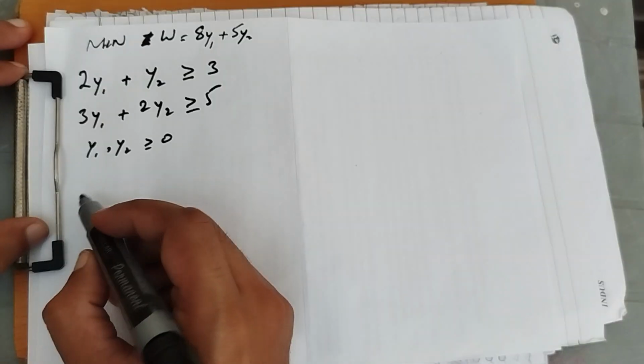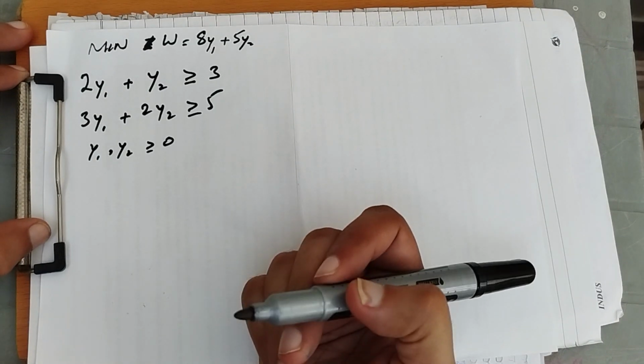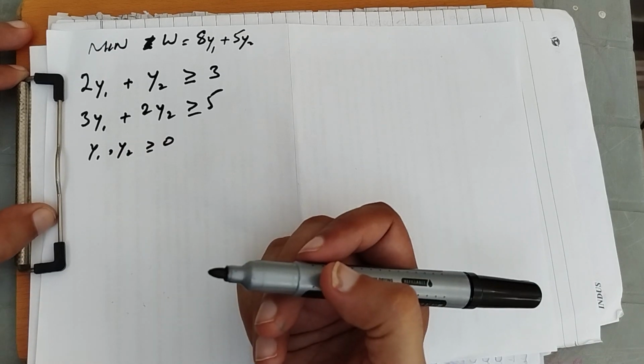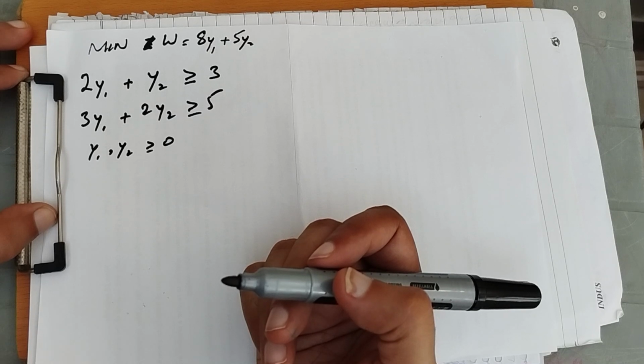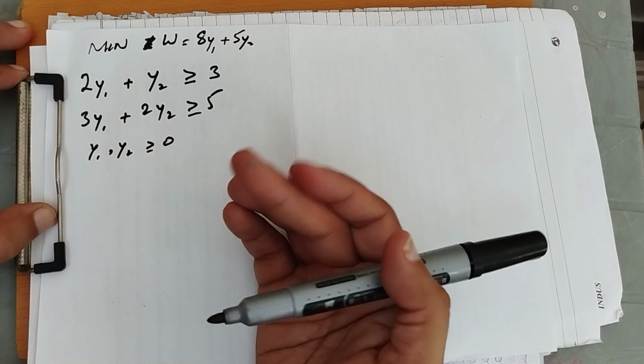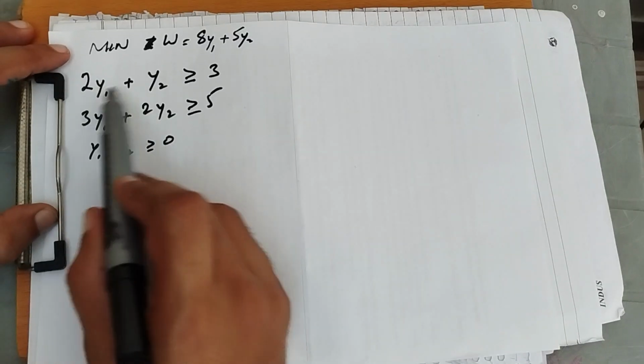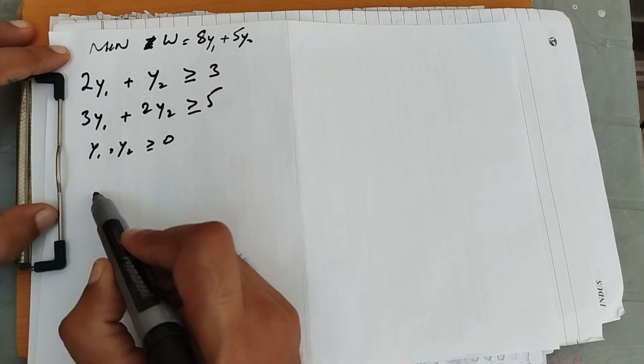Let's begin. So what is the graphical method? We find the extreme points through it. For the extreme points, you need to find out the x-intercept, the y-intercept, and different points through which you can make the line. So this is the equation we have.